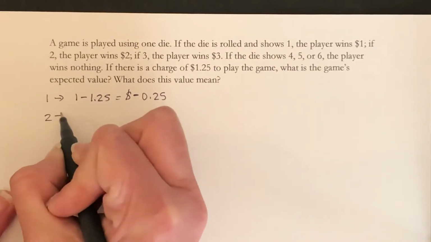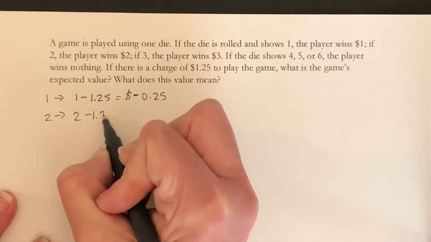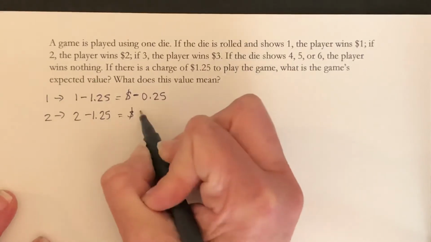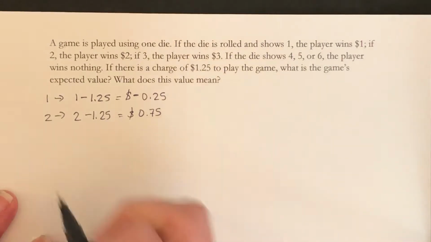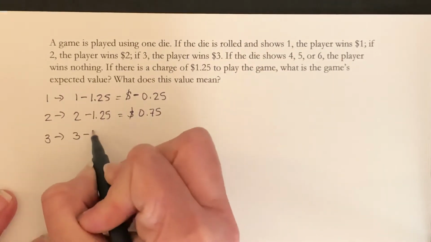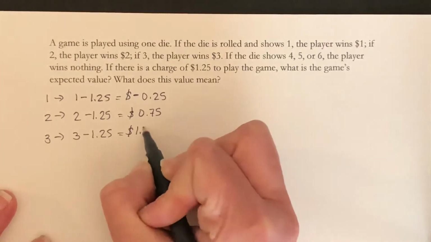Now, if we roll a 2, then we win $2, but we paid $1.25 to play. So that gives us 75 cents. If we roll a 3, we get $3, but we paid $1.25, which gives us $1.75.